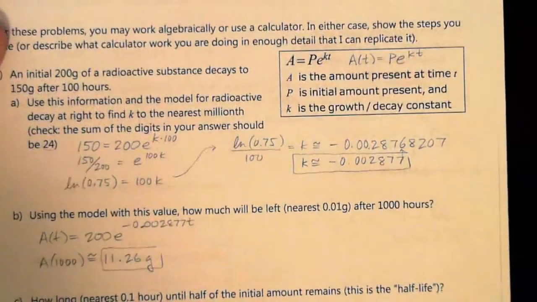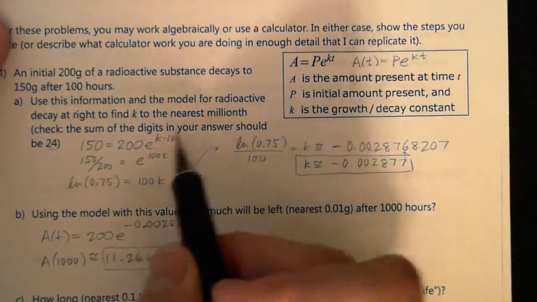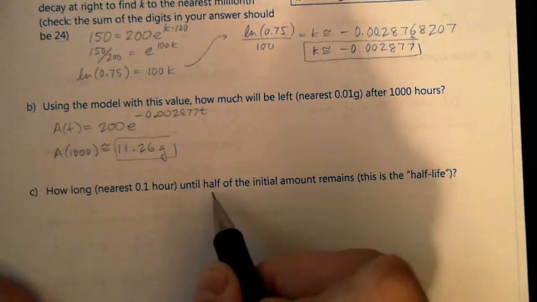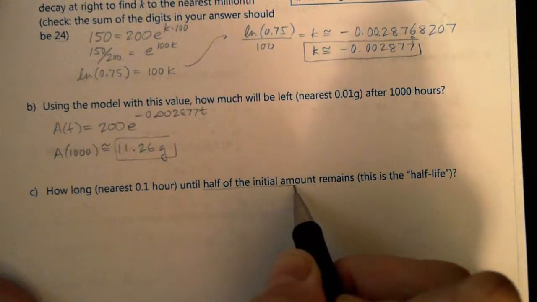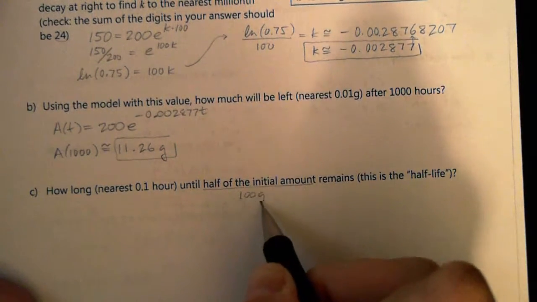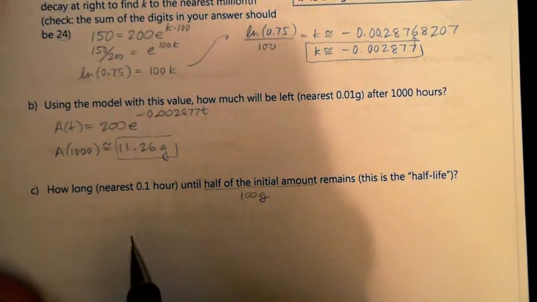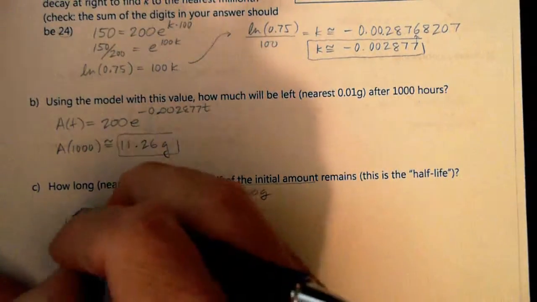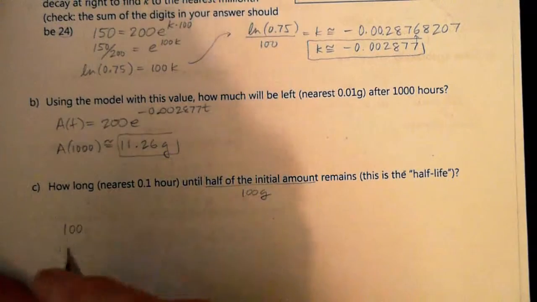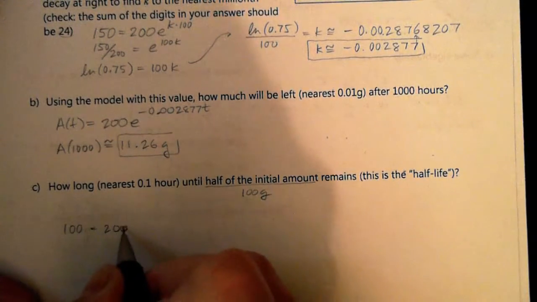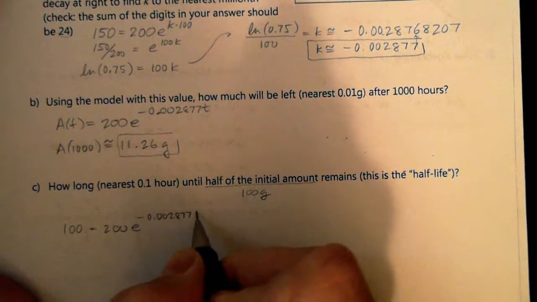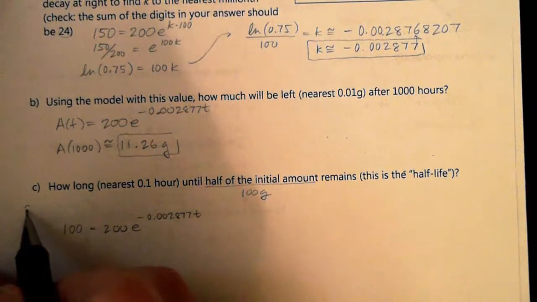Well, the initial amount was, remember, 200 grams. And how long until half the initial amount? That would be 100 grams. So we're going to be solving the equation 100 grams, or just 100, is equal to 200 e to the minus 0.002877t. We're going to solve that for t.